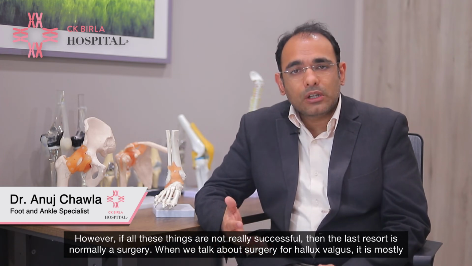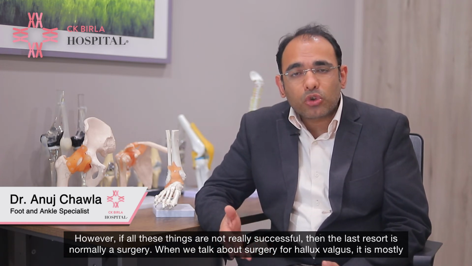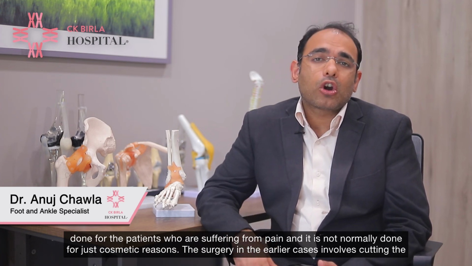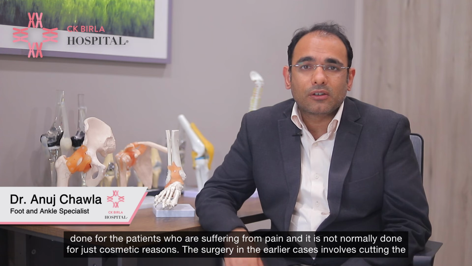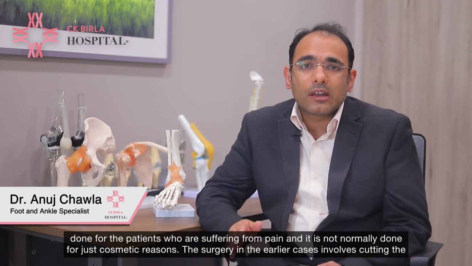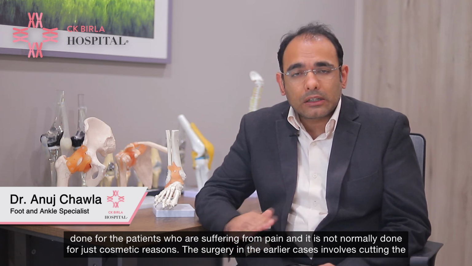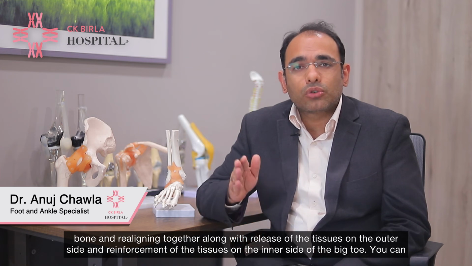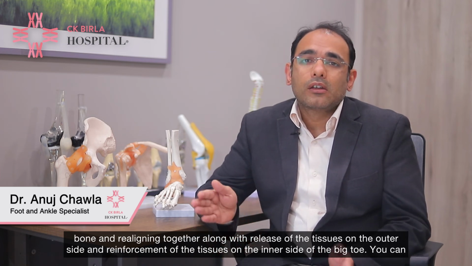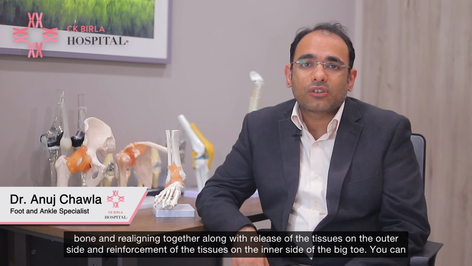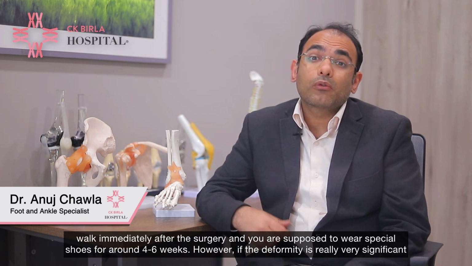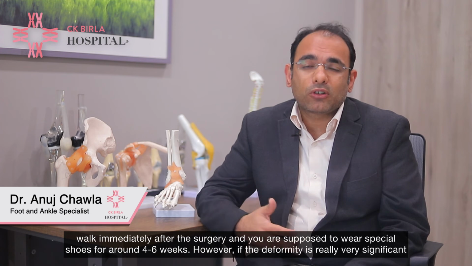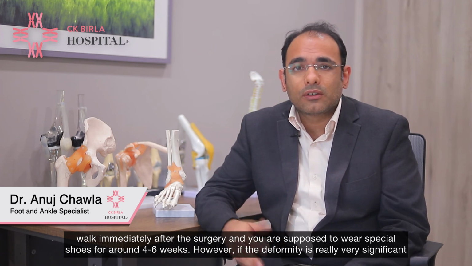When we talk about surgery for hallux valgus, it is mostly done for patients who are suffering from pain, and it is not normally done for just cosmetic reasons. The surgery in the earlier cases involves cutting the bone and realigning it, along with release of the tissues on the outer side and reinforcement of the tissues on the inner side of the big toe. You can walk immediately after the surgery, and you're supposed to wear special shoes for around 4 to 6 weeks.